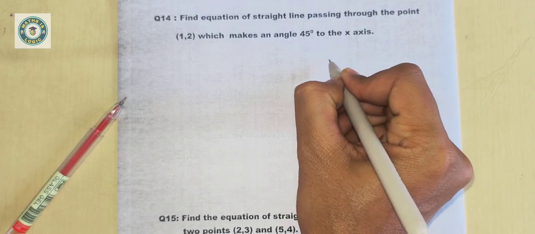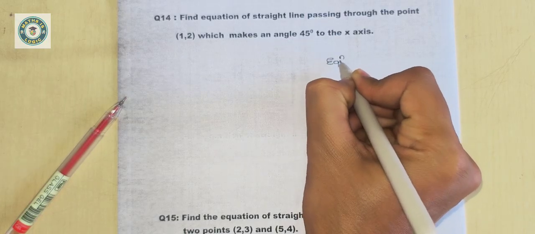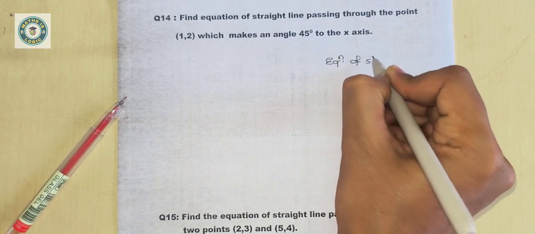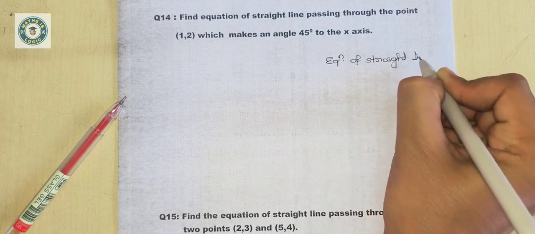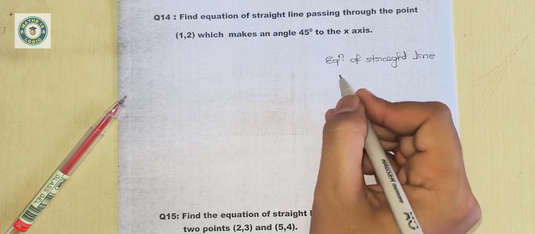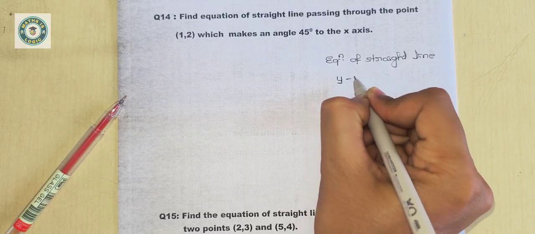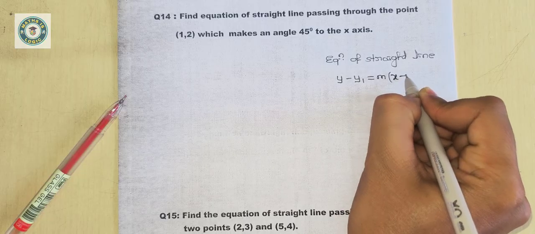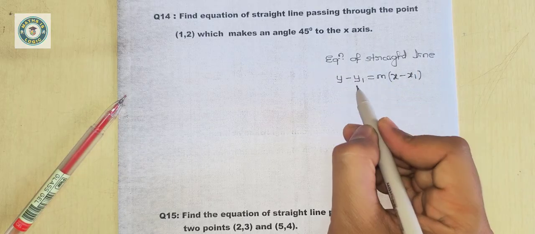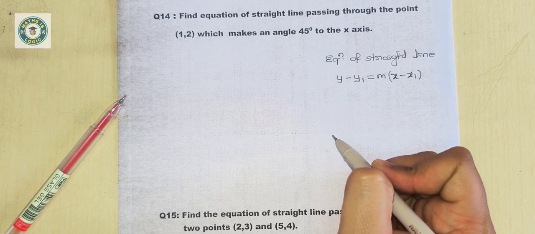What is that one point formula? The equation of a straight line is y minus y1 equals m into bracket x minus x1. So this is the one point formula.